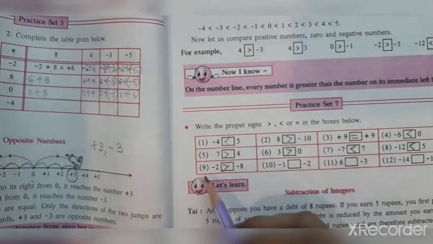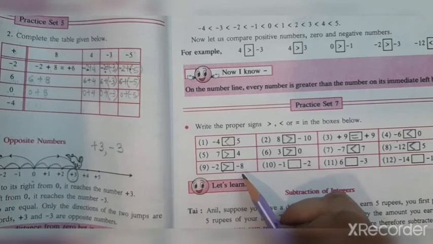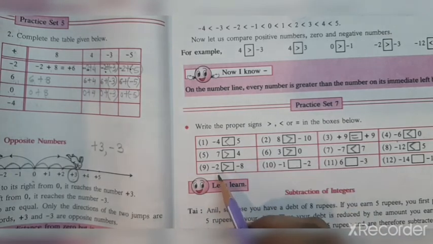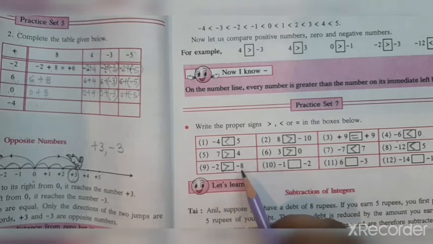And I told you, when we are comparing two negative numbers, if both are negative, then the smaller number becomes greater in value. So according to us, positive 2 is smaller than 8, but if both are negative, then negative 2 becomes greater.